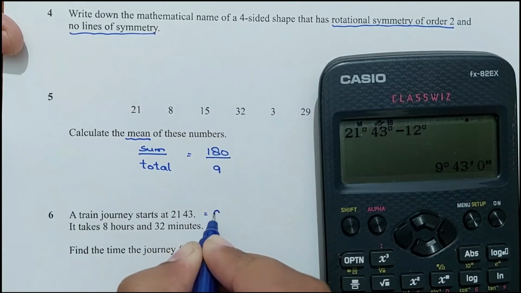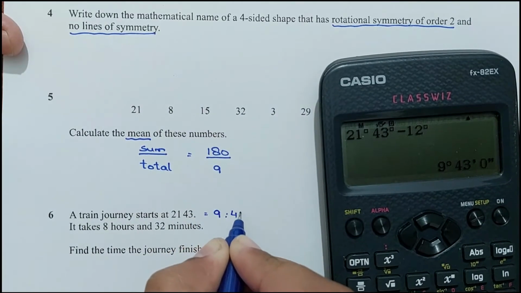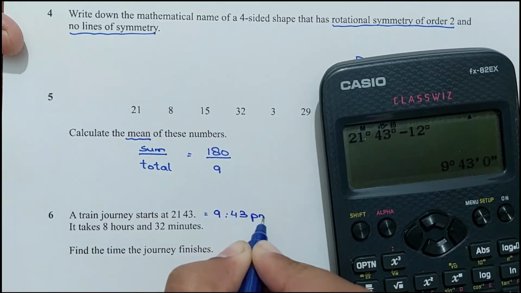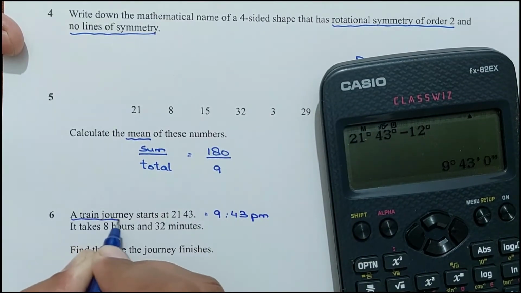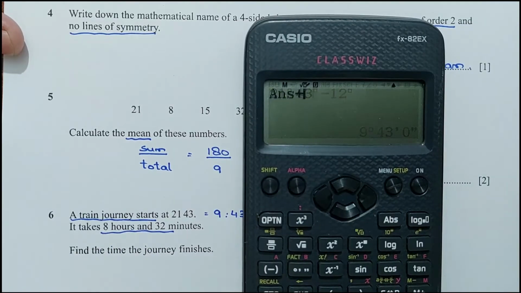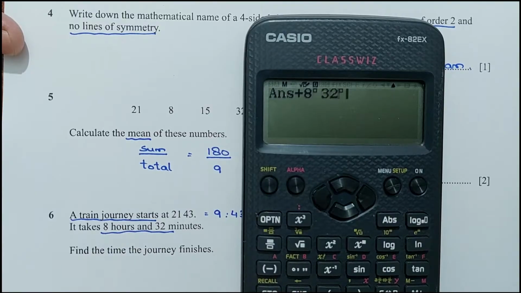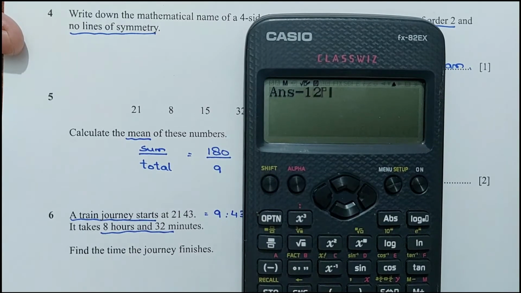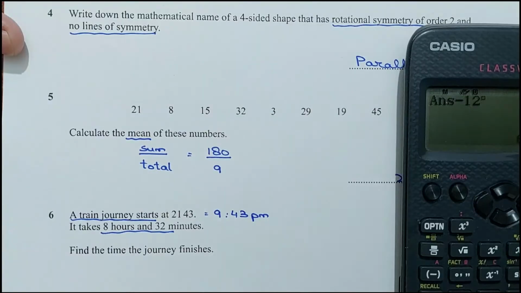This is basically 9:43 p.m. This is the time when the train starts the journey. It takes 8 hours and 32 minutes, so add 8 hours and 32 minutes. So 18:15, and subtracting 12, it means 6:15. So it finishes at 6:15 a.m. in the morning.